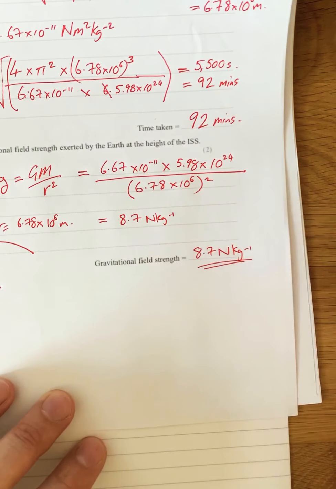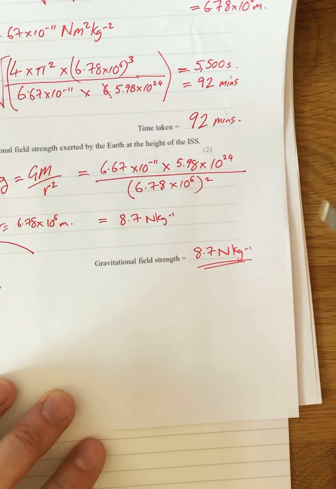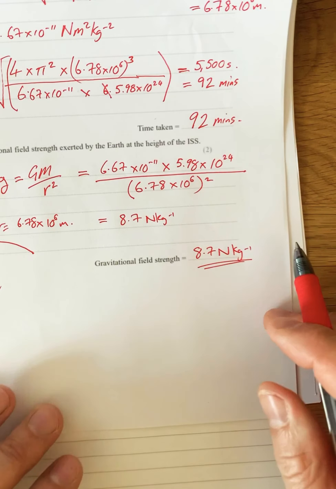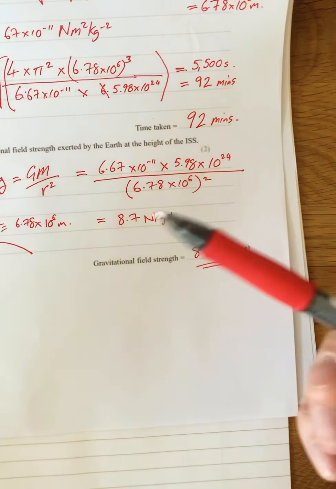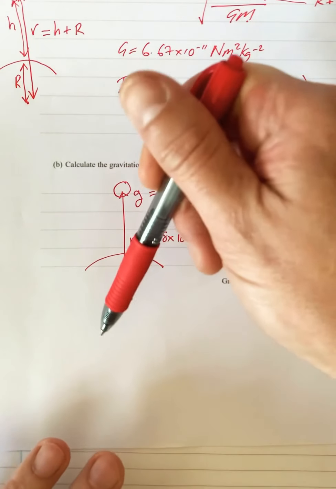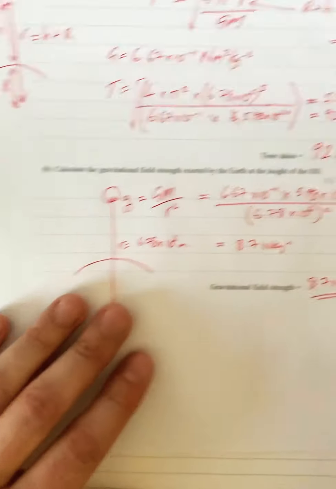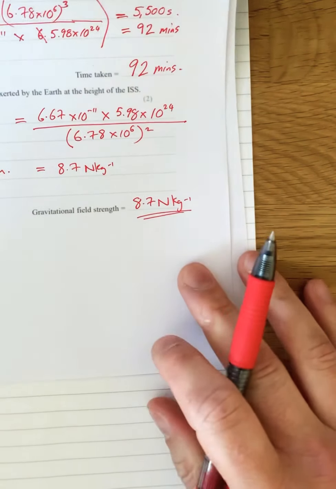So it's still sizable. The International Space Station has mass, so obviously there's still a weight to it. It's being pulled down towards the Earth. The reason why it orbits is because it's traveling fast enough so that it never quite reaches the surface. It follows that circular path. But there's still a weight.